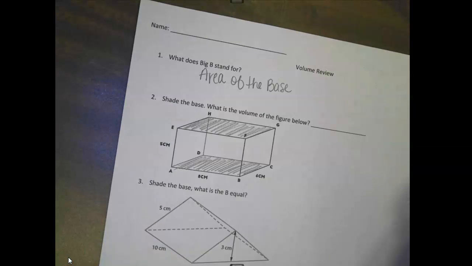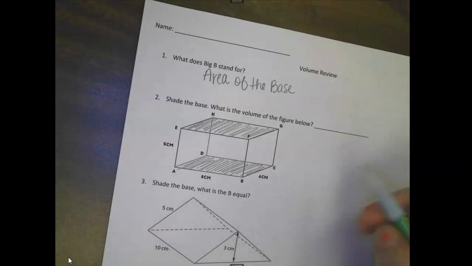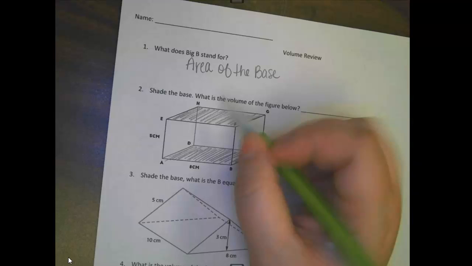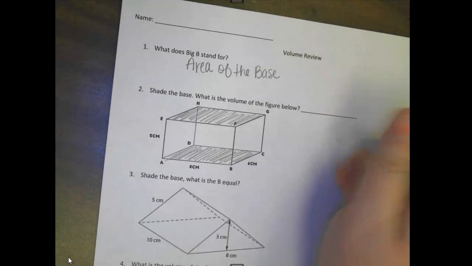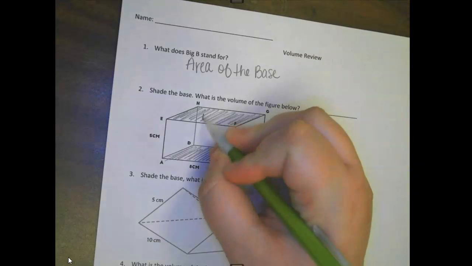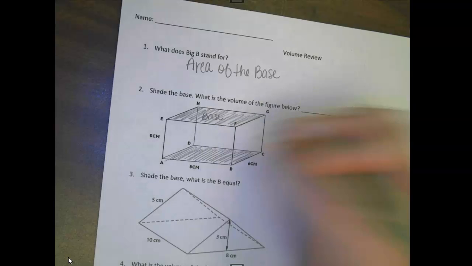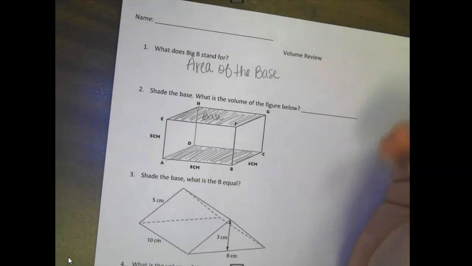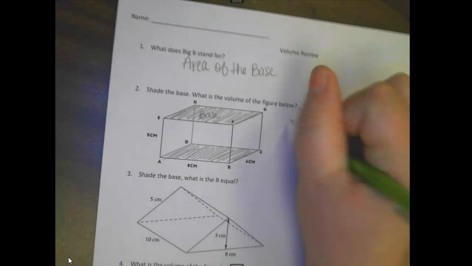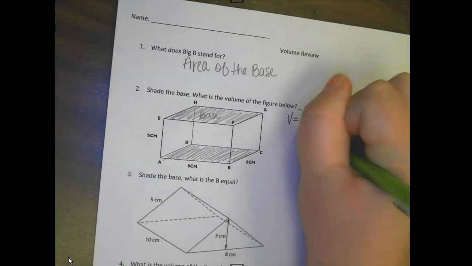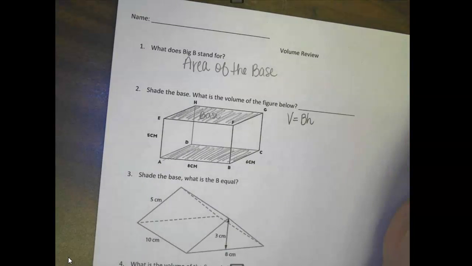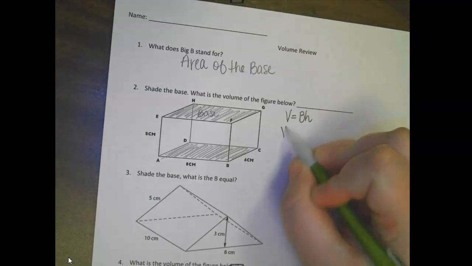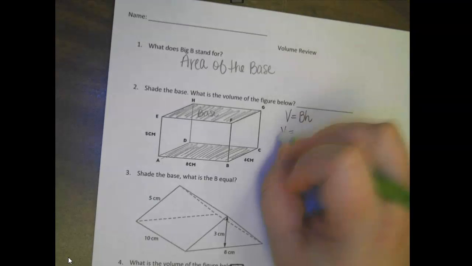If you were doing this on a computer and you needed to shade a base, then what you could do is go up to Insert Text Box, and you can put a text box on top of this and label it as the base. Or you can draw a picture of it and send it. What is the volume? So volume is big BH, because that is a prism. Prisms have 2 bases.